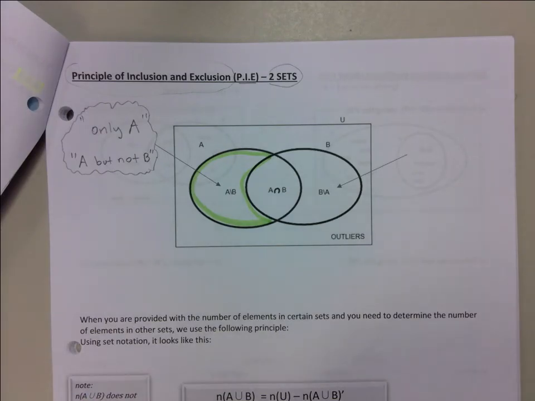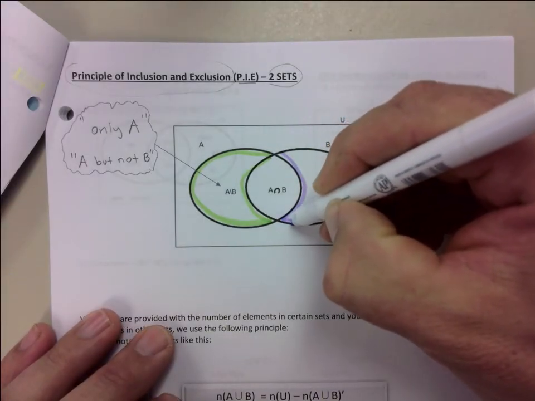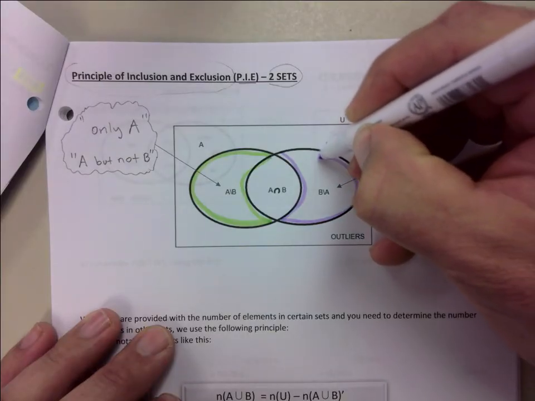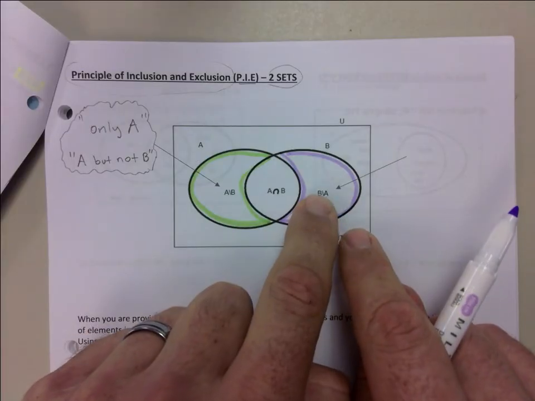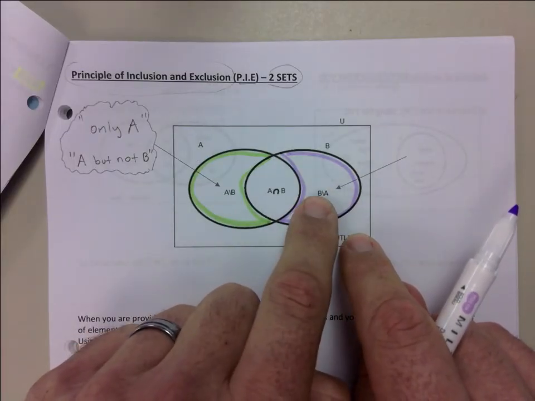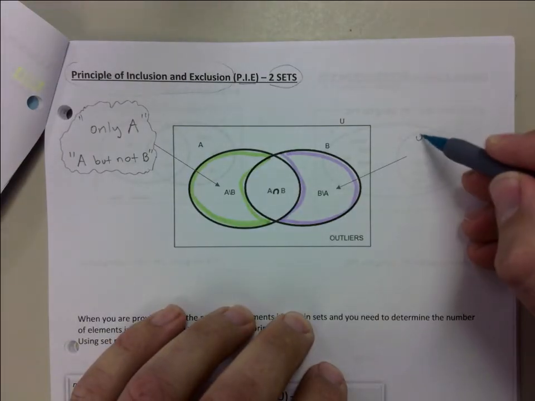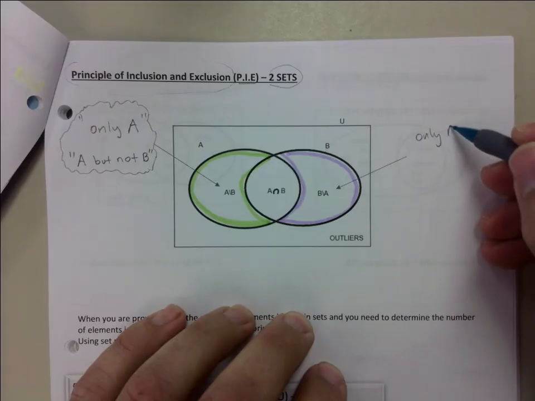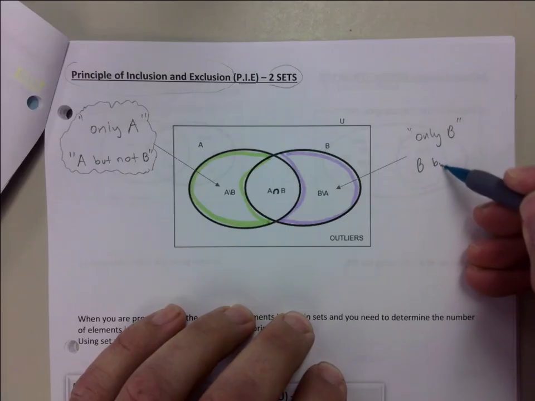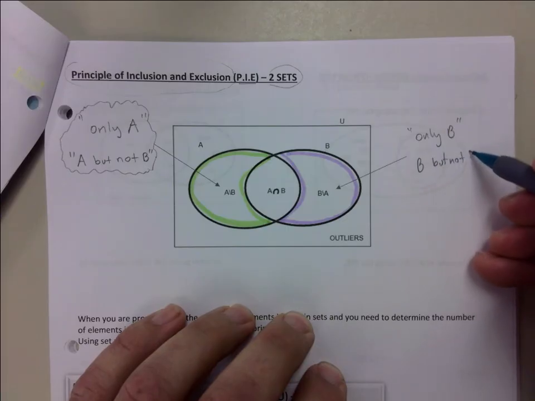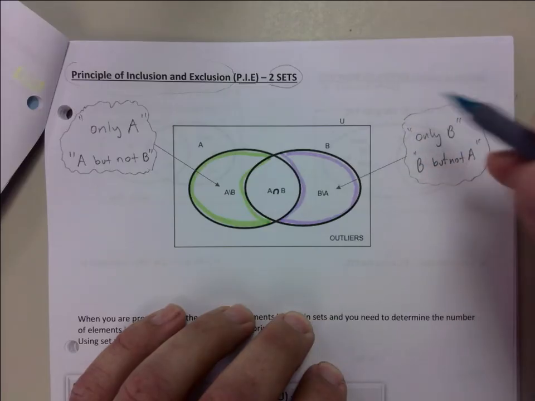So what would we call this one, on this side? This region. Notice that it's just flipped, right? The B is in front, so this region right here is B, but not A. I like to refer to it as only B, or B, but not A. Have a little cloud there.